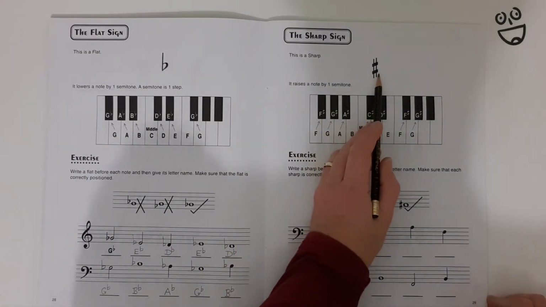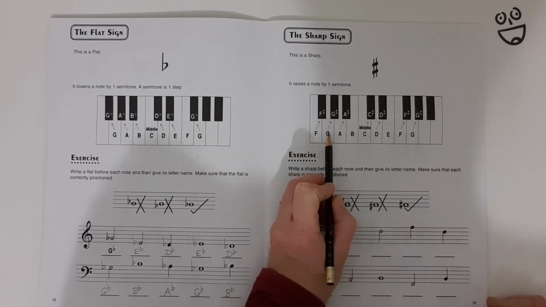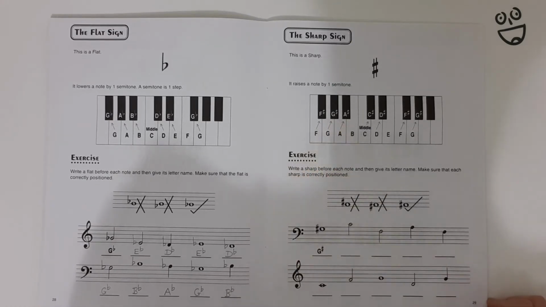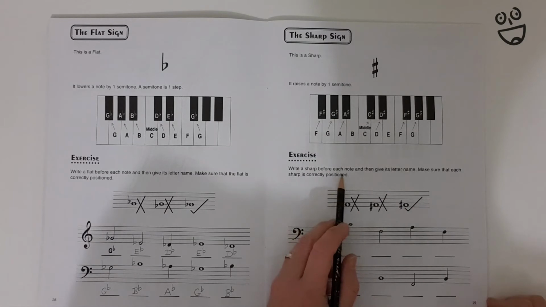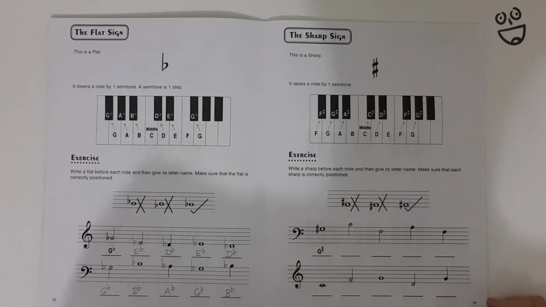Moving on to the sharp sign. This is a sharp, and it raises the note by a semitone. So here's G, we go up one step higher, it becomes G sharp, A sharp. Write a sharp before each note and then give its letter name. Make sure that each sharp is correctly positioned.